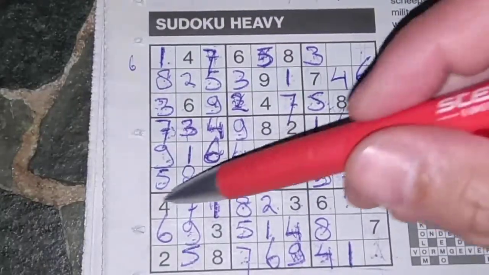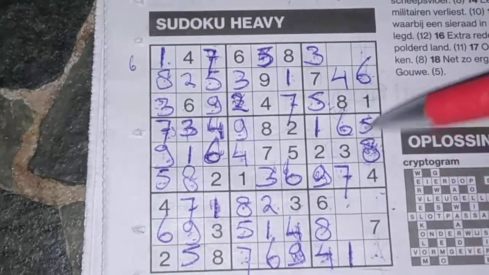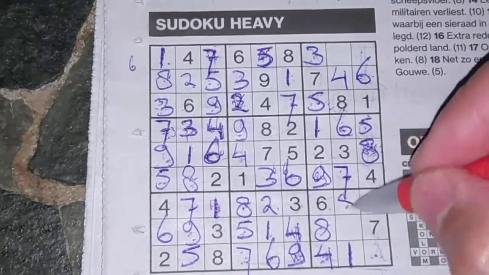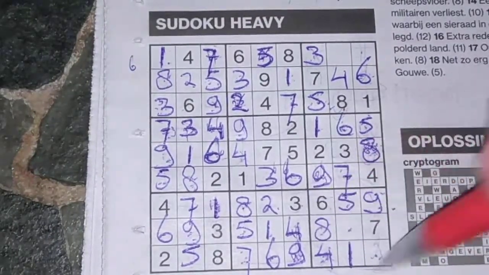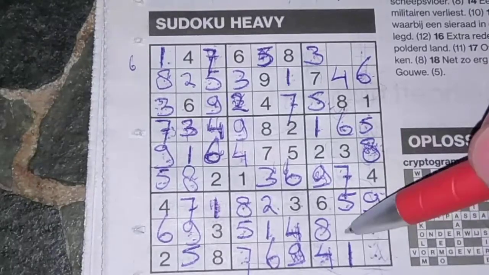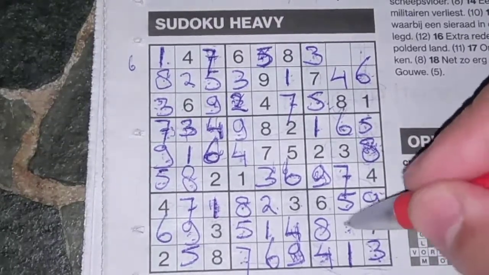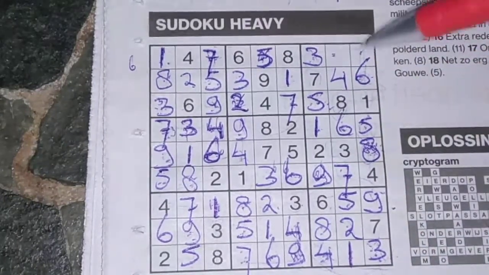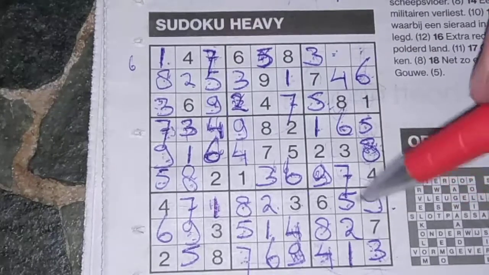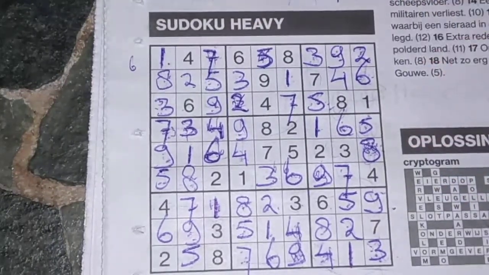Two numbers left in this row for the numbers 5 and 9. We have a 5 here, so no 5 there. 5 should be here, and the 9 goes there. Two numbers left in this big square for the numbers 2 and 3. We have a 3 there, no 3 there. 3 should be here, and the 2 goes there. And the final two numbers of this big square for the numbers 2 and 9. We have a 9 here, so no 9 there. 9 should be here, and the 2 goes there.